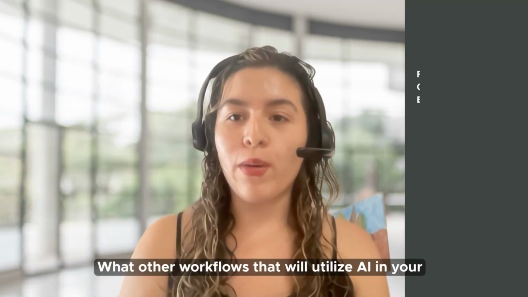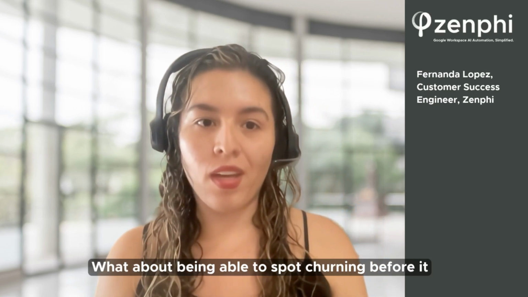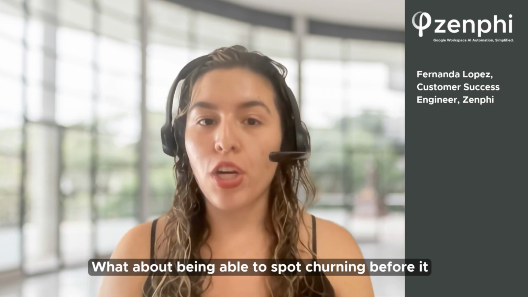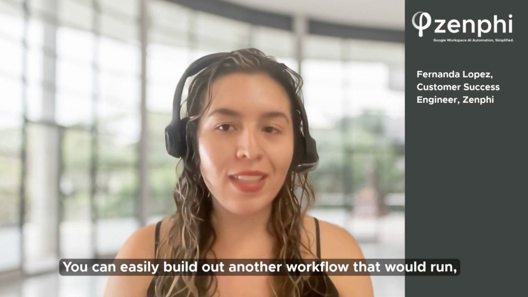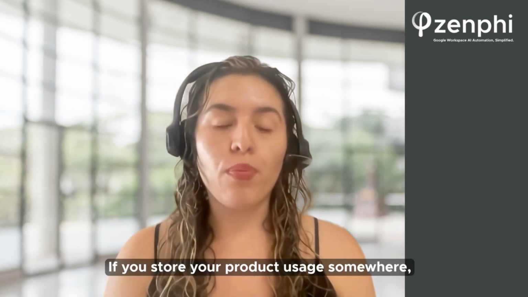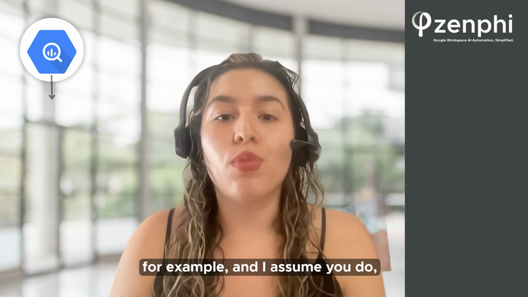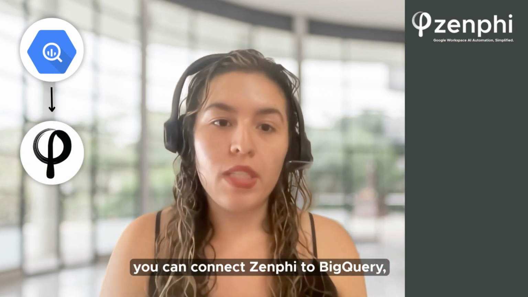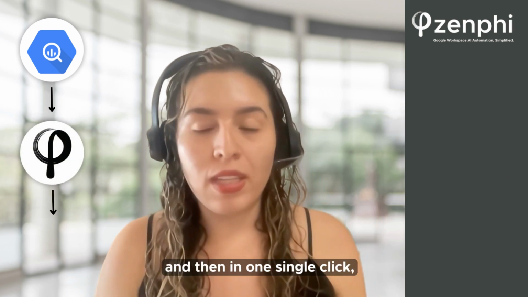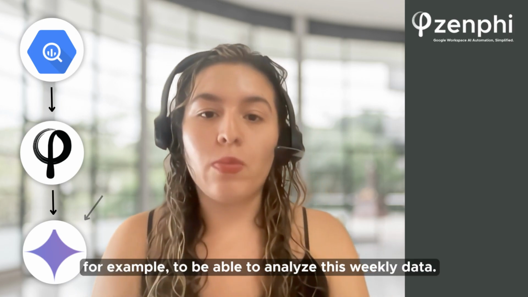What other workflows that will utilize AI in your customer success job can you build using Zenphi? What about being able to spot churn before it happens? You can easily build out another workflow that would run, let's say, once a week. If you store your product usage somewhere, maybe, let's say, BigQuery, for example, and I assume you do, you can connect Zenphi to BigQuery, and then in one single click, you can add a Gemini model, for example, to be able to analyze this weekly data.